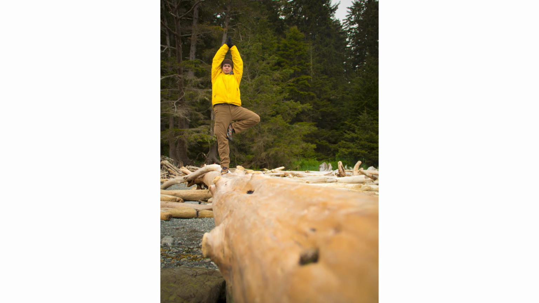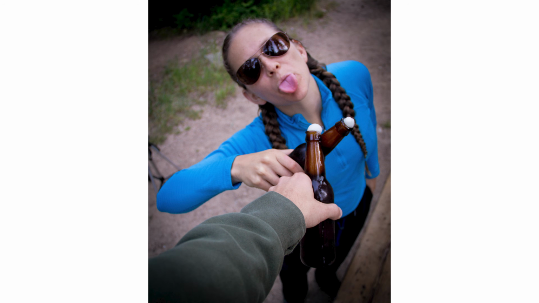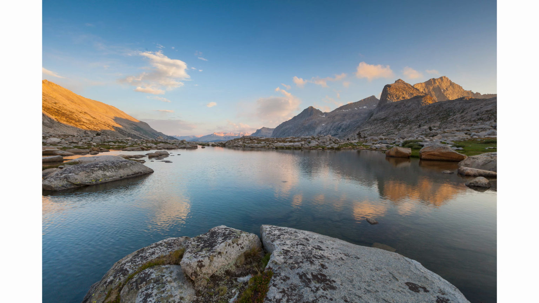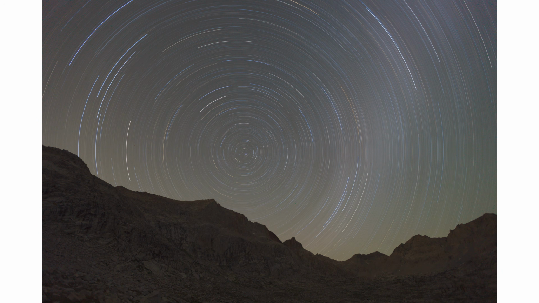Are you afraid to use an ultra wide lens? I mean, this lens can create some pretty weird, distracting images. But it can also create immersive and memorable ones.